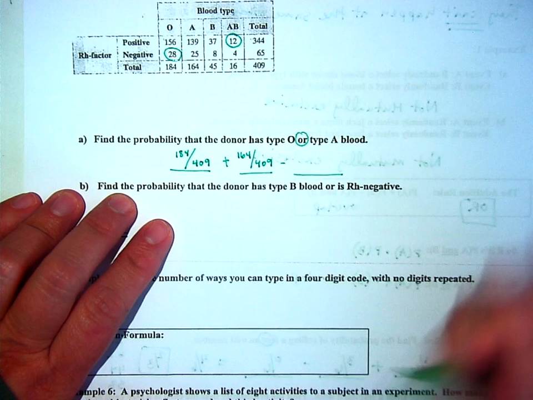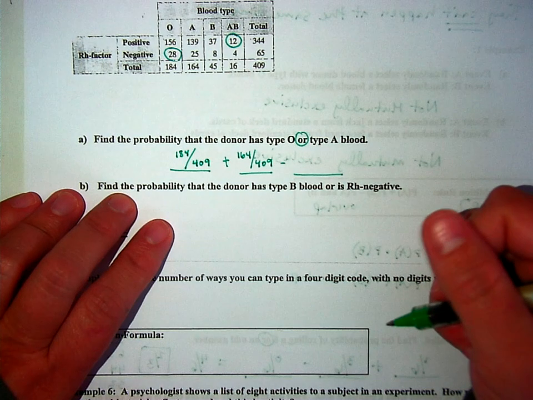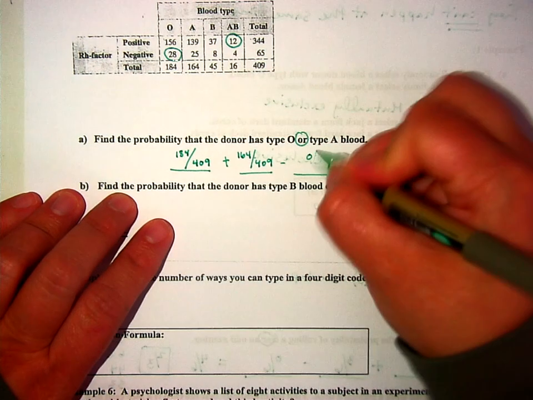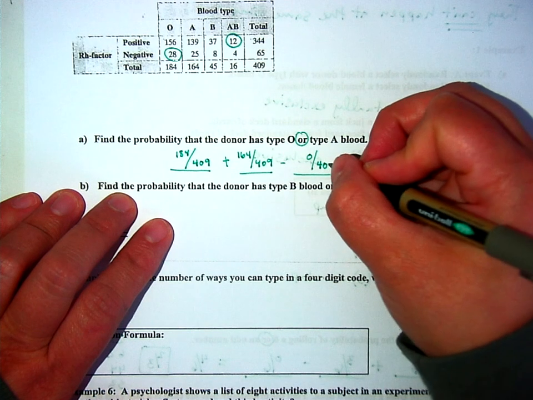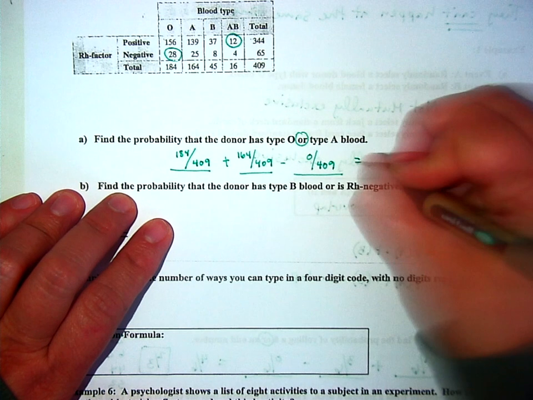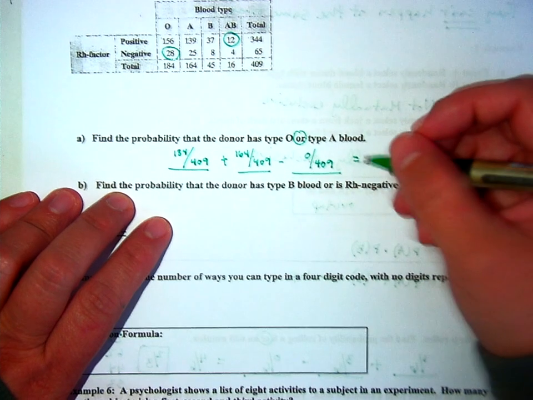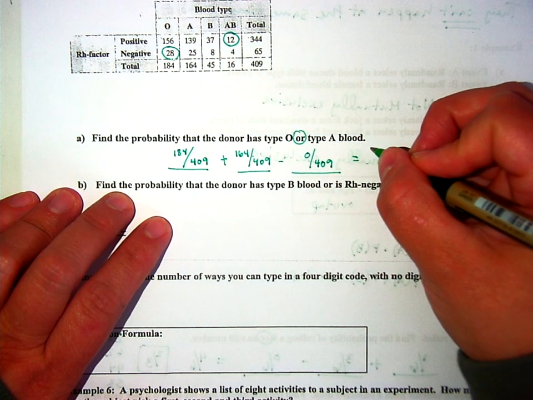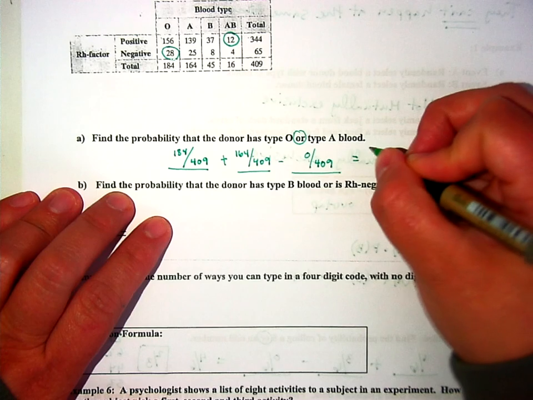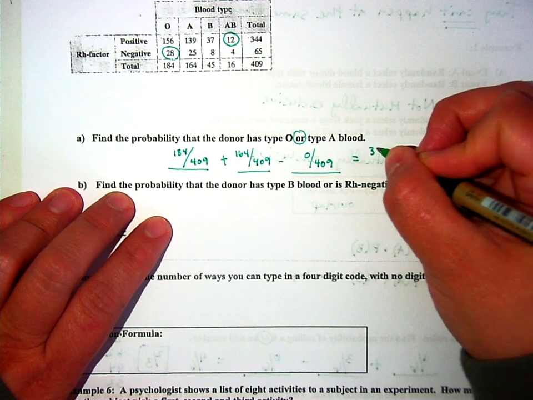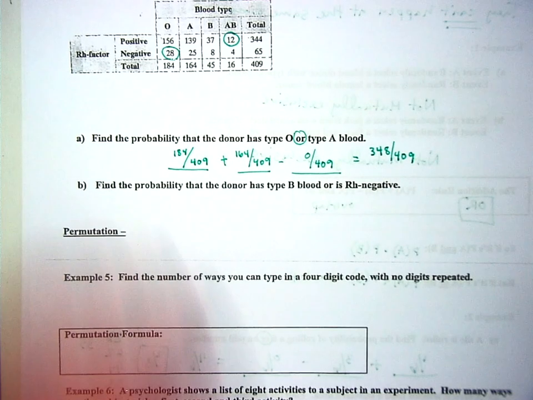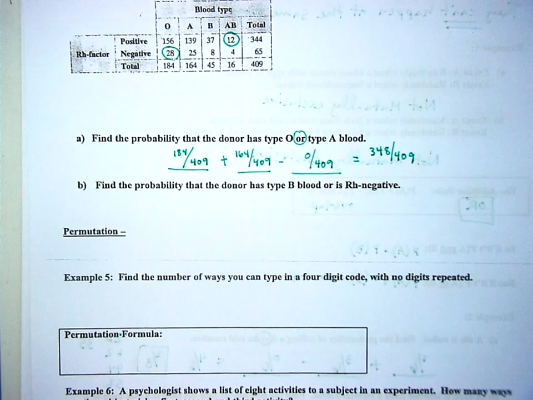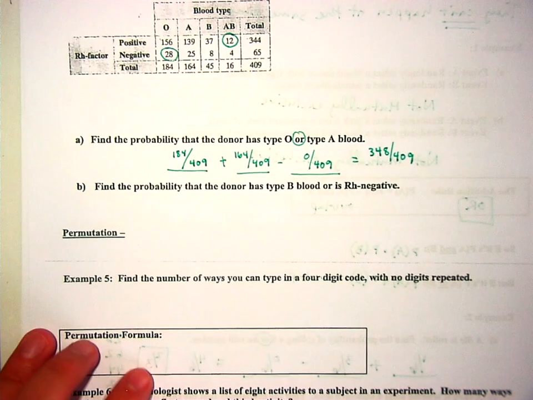And how many people have type O and type A blood at the same time? Nobody. No, never mind. I was looking at AB at home. All right. If I add those together, 348 out of 409. I do not want to make sure that that is simplified, so I'm just going to turn it into a decimal. 0.851.